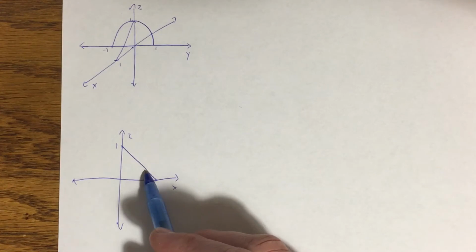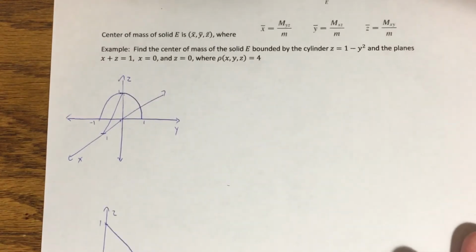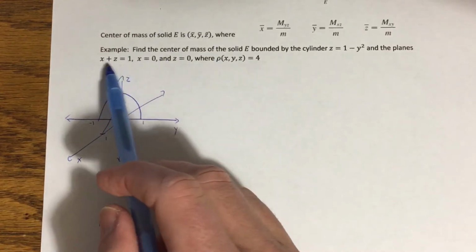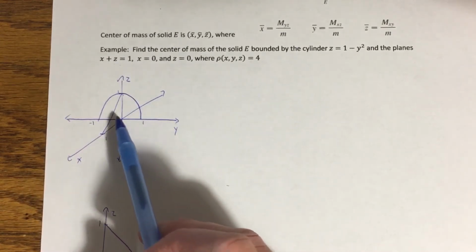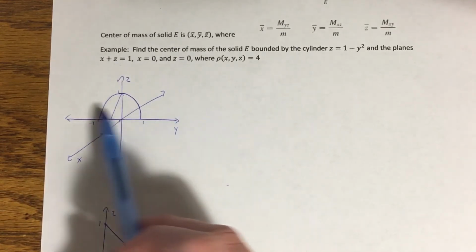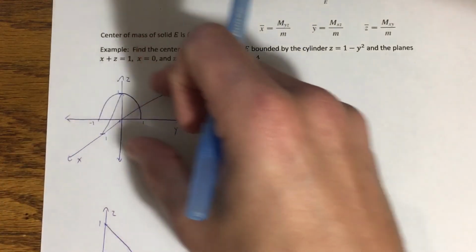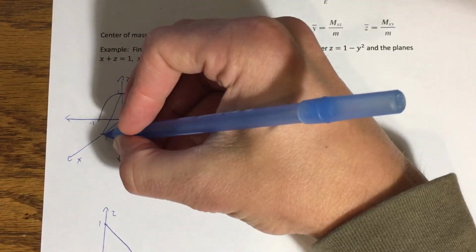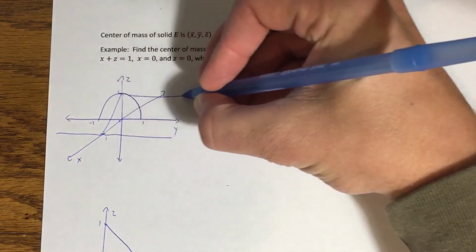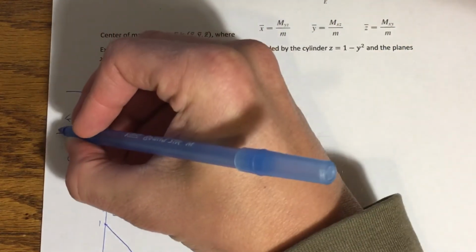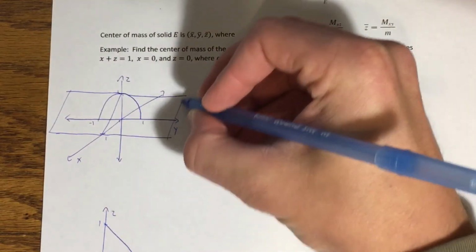Okay, now remember, what I've sketched here is a line, not a plane. But because the description or the equation for this plane does not involve a y, this line is free to move parallel to the y-axis, and it sweeps out a plane like this. Okay. So this is the plane that we're talking about right here.